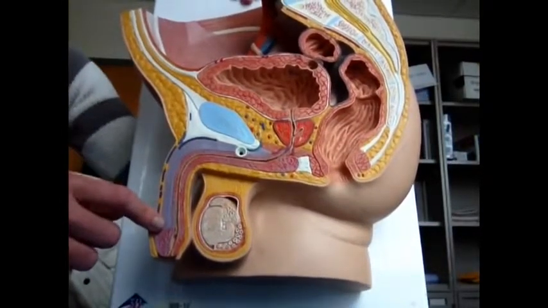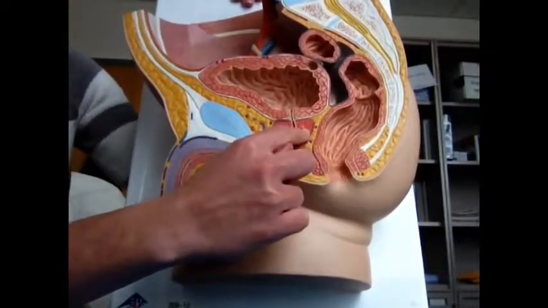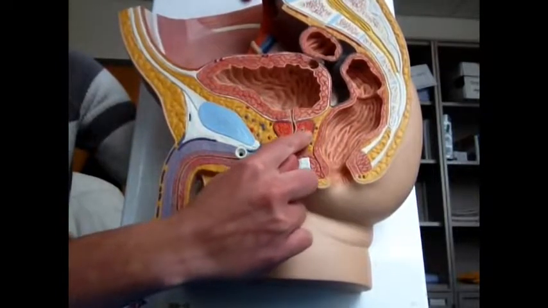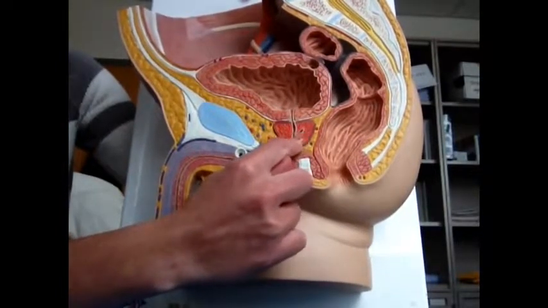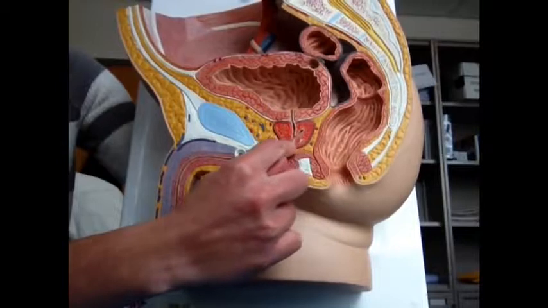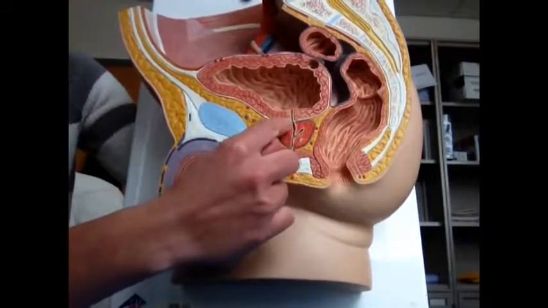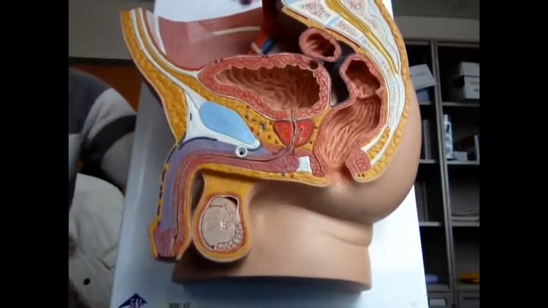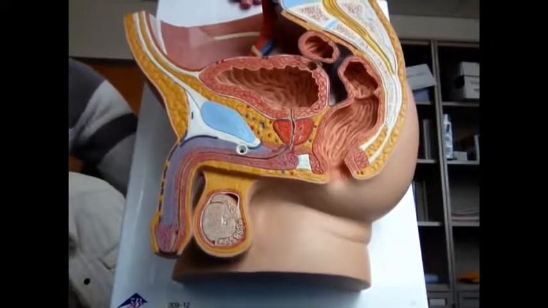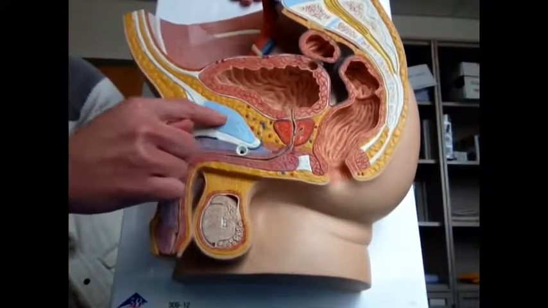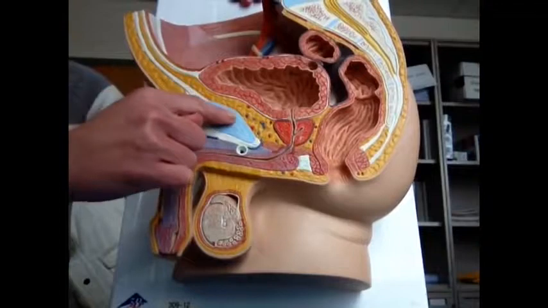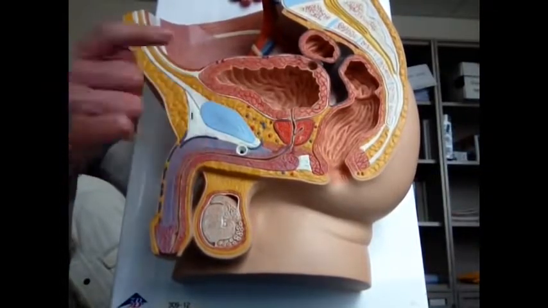Another duct that's visible is right here, called the ejaculatory duct. It's a small duct within the prostate gland, and that connects to the prostatic portion of the urethra. And one last structure that's visible is the pubic symphysis. This is located in front of the urinary bladder.